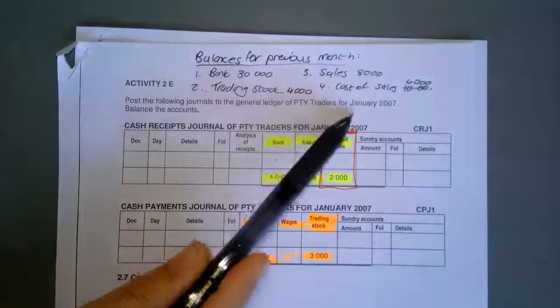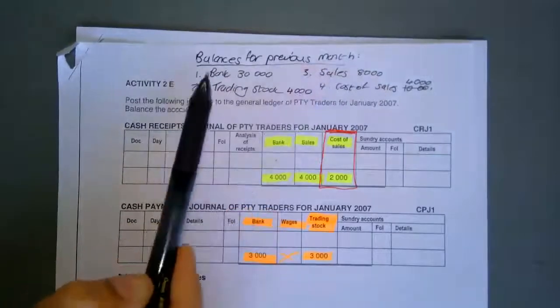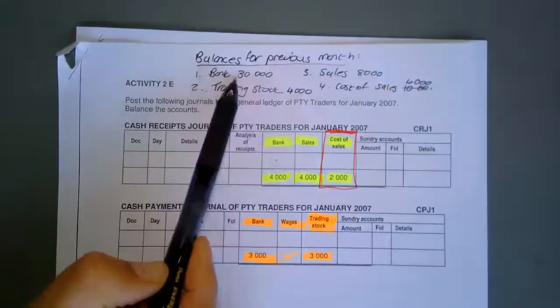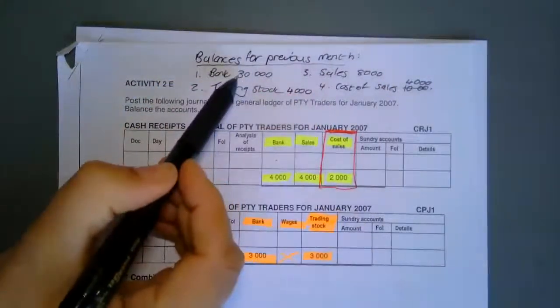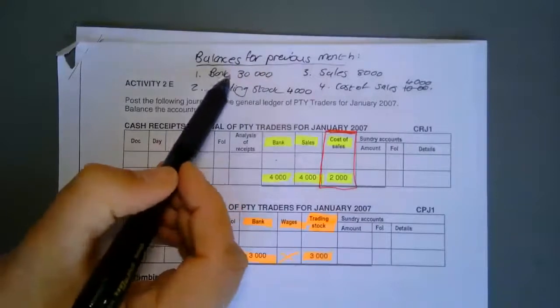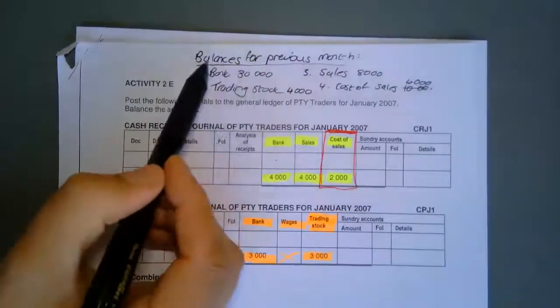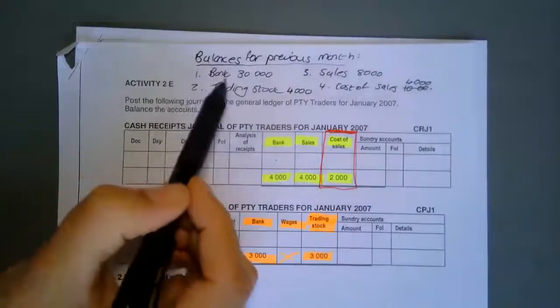So they will give you the balances for the previous month. We are busy with January, so these are the balances for December. We have a positive bank balance. If I do not give you a minus in front of the 30,000 Rand, it means it's a positive bank account. So it's going to be the balance drawdown on the debit side of bank.